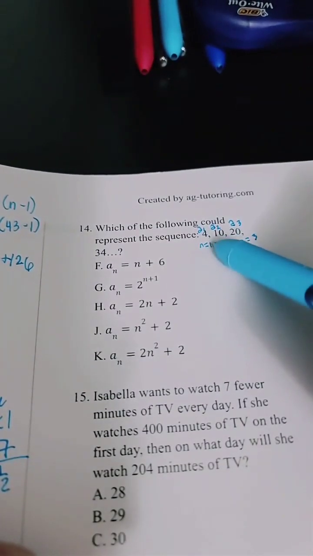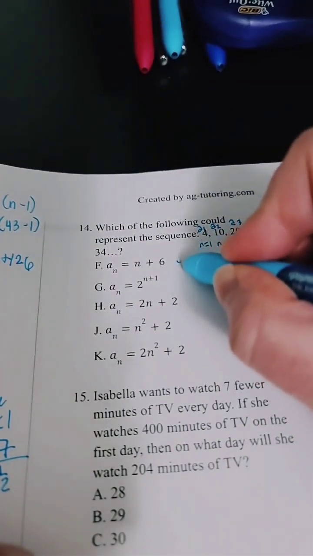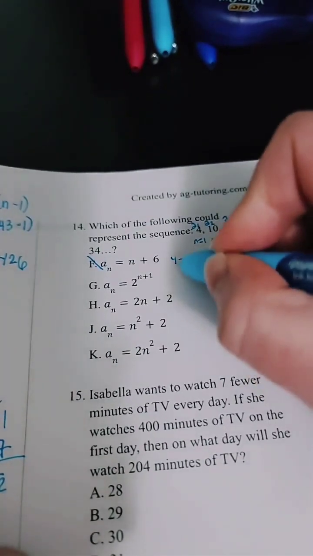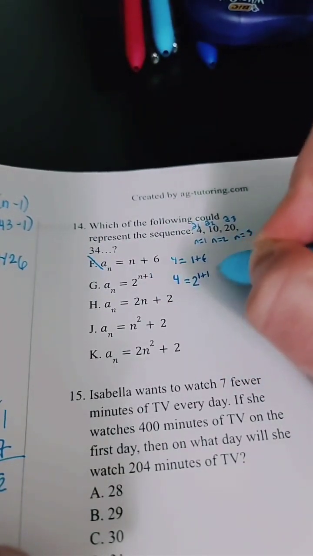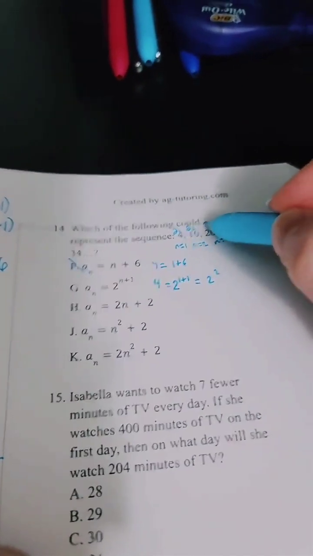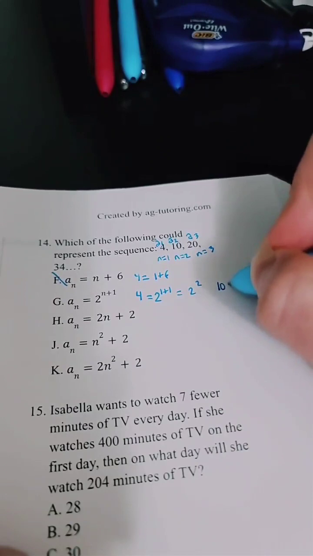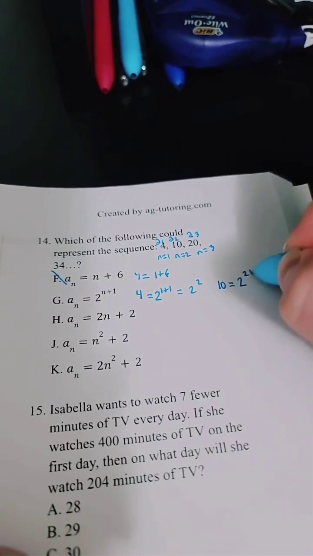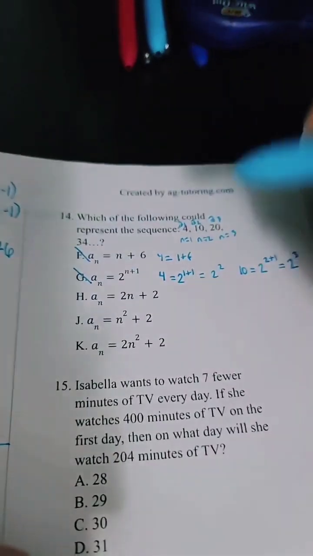So let's start with n being 1 and A of 1 being 4. So we could say that 4 is equal to 1 plus 6. No, that doesn't work, so it can't be that one. So let's try this. We could say 4 for A of 1 is equal to 2 to the 1 plus 1. That does work, but we have to keep going to make sure that it's definitely that one. Let's try another term in the list. So let's try the second term, 10. So 10 is equal to 2 to the n plus 1, so n would be 2 in that case, so 2 to the 2 plus 1. So it says that 10 has to be equal to 2 to the 3rd. That's not true, so it can't be that one.